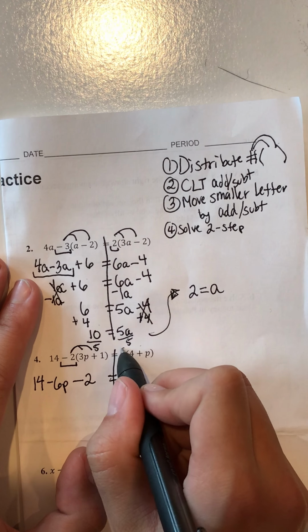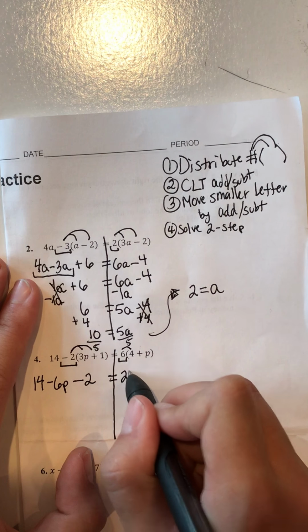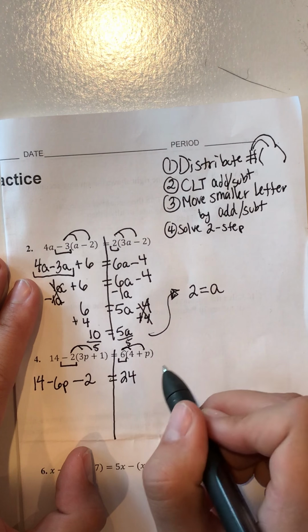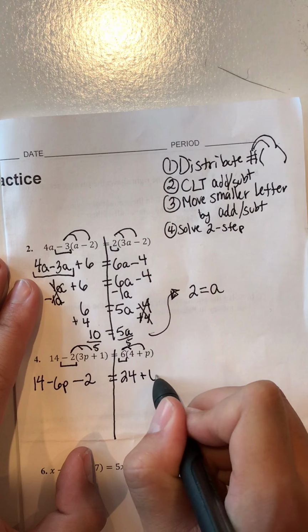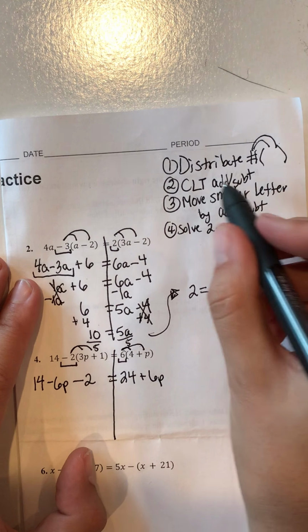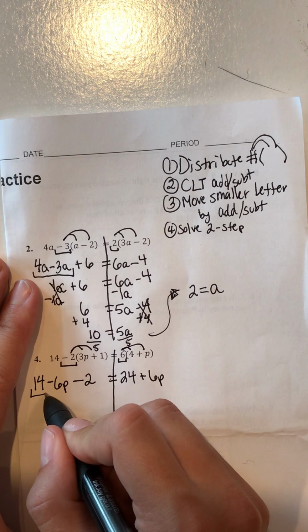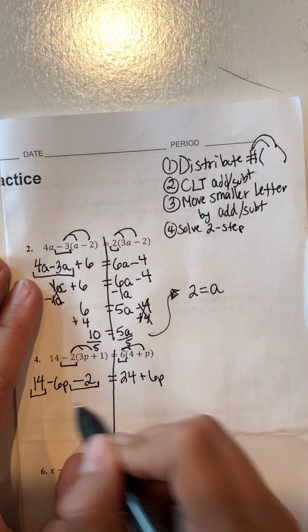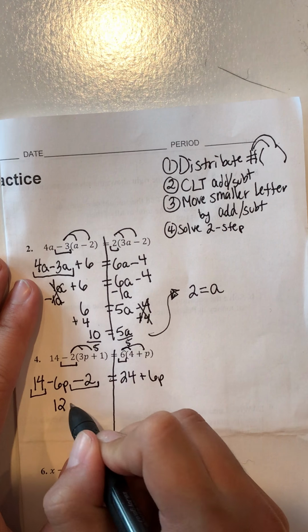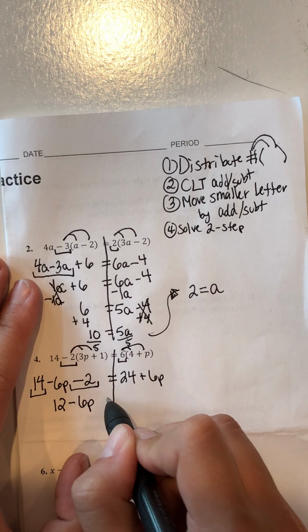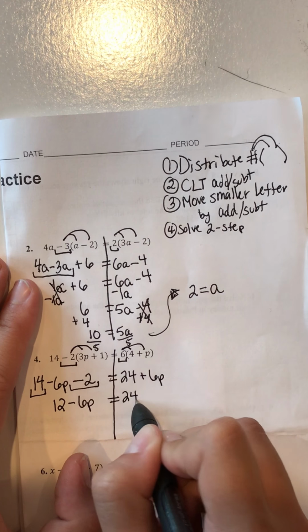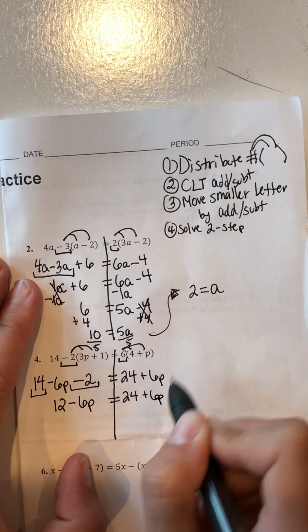Drop the equal sign down. 6 times 4 is 24. 6 times 1p is a +6p. After distributing, you add or subtract like terms, and I see that I have a 14 minus a 2, which gives me a 12. I'm going to drop the -6p down, equals 24 plus 6p.